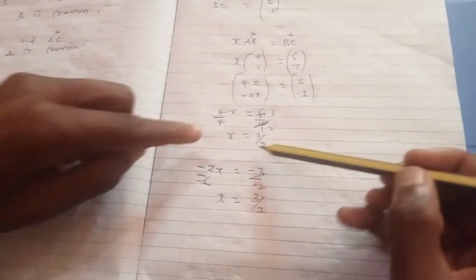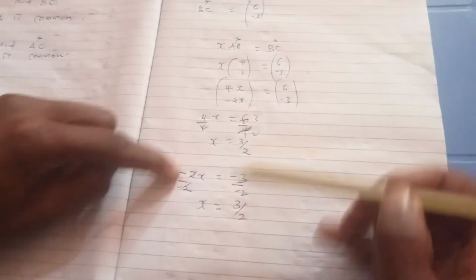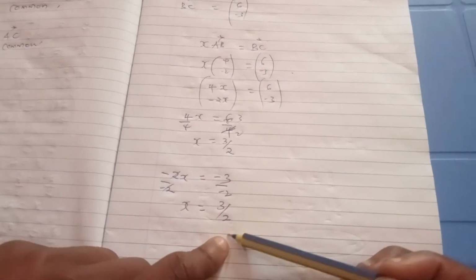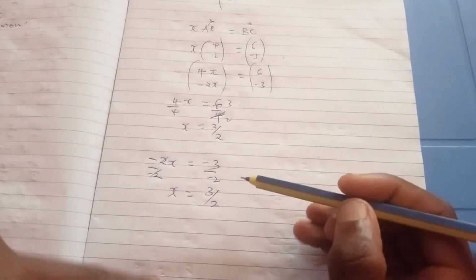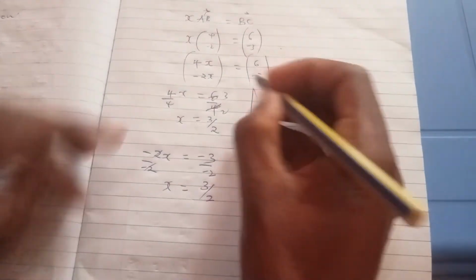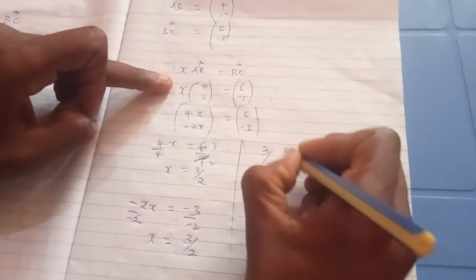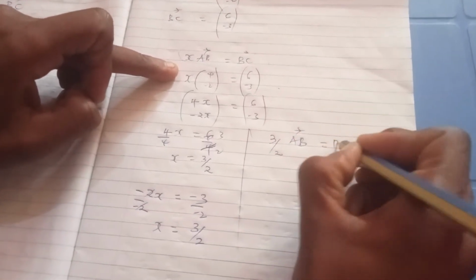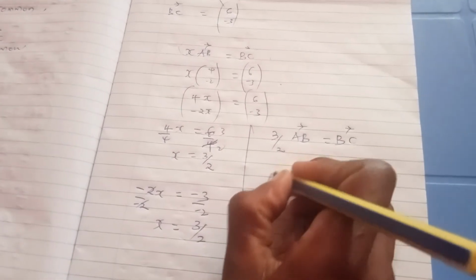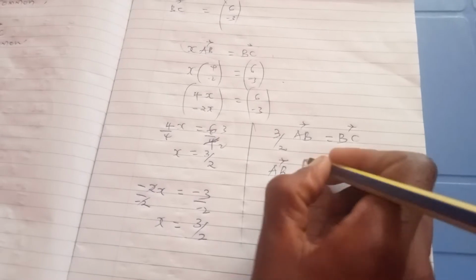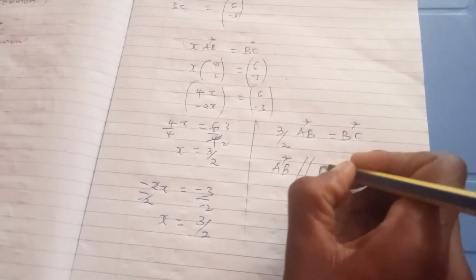So the same x, 3 over 2, is common, which means the vectors are multiples of each other. We can then say 3 over 2 AB is equal to BC, and having done that, vector AB is parallel to vector BC.